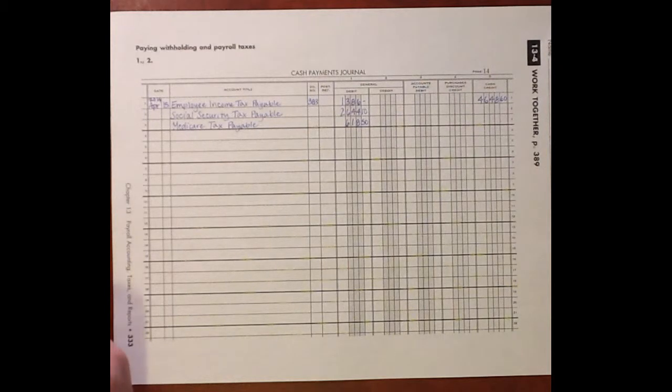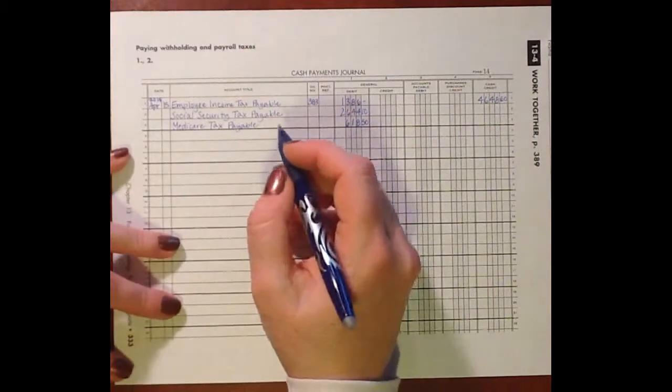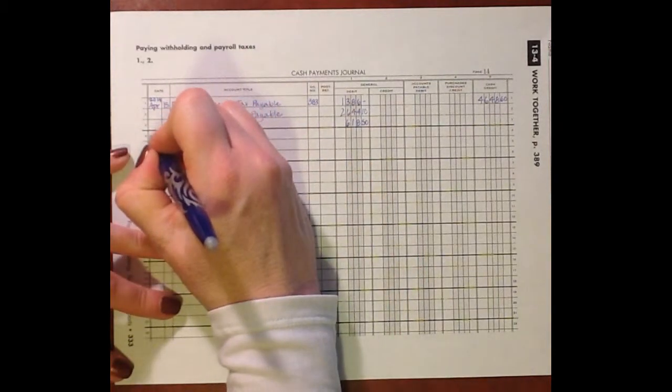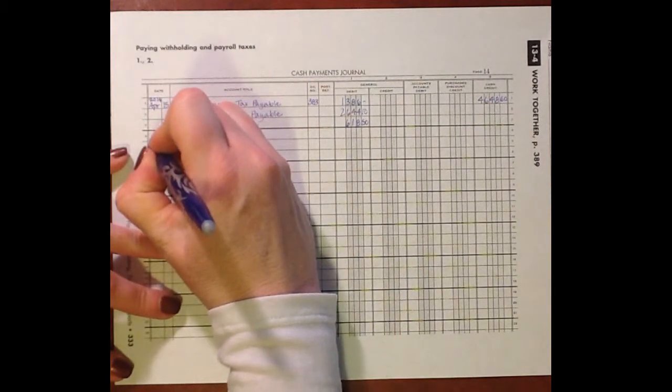And our liability is $511.75 for federal and $3,454.34 for state. So that means it has to be paid by the end of the month following each quarter. So if our quarter ended March 31st, these are due by the end of the month of April. So we would put in April 30th.